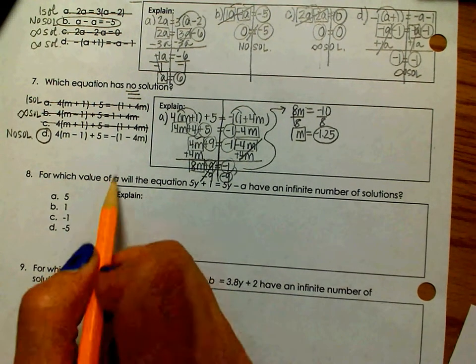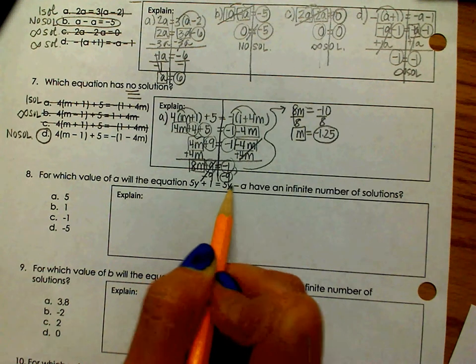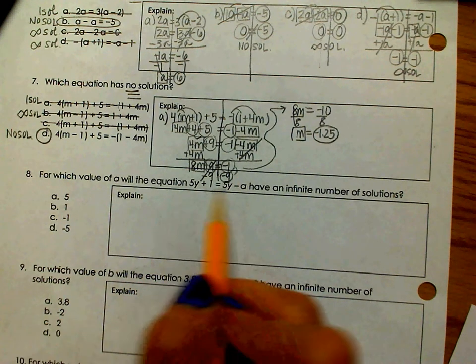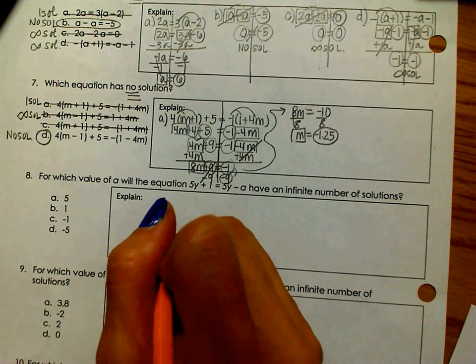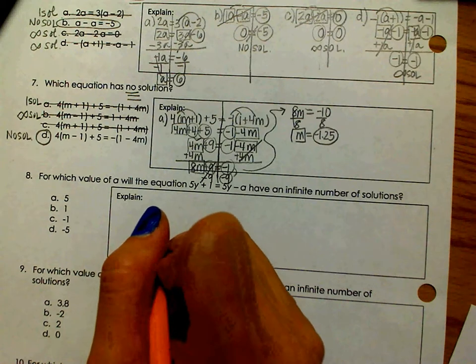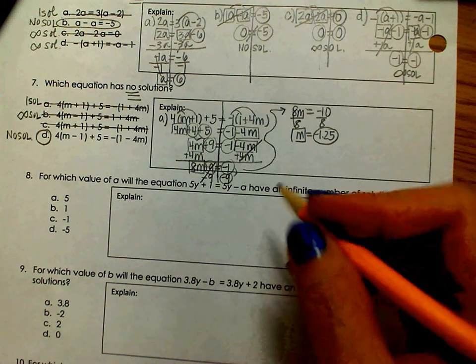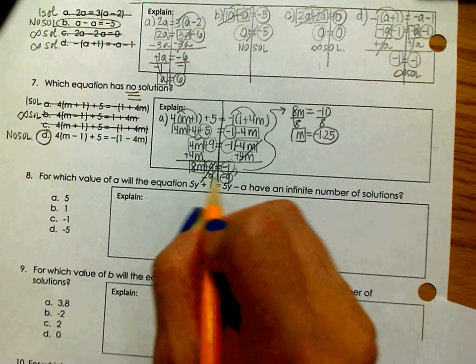Number 8, it says, for which value of a will the equation 5y plus 1 equal 5y minus a? Okay, so we want to find a. There's a couple of ways to do this. I'll show you one way. I'm going to rewrite it down here because it's getting confusing with everything up there.